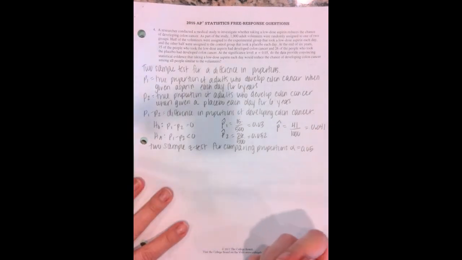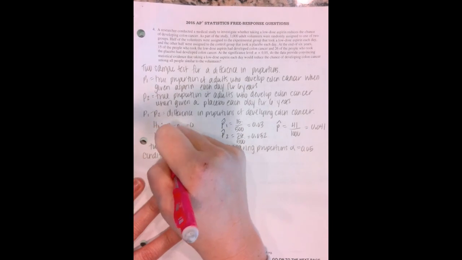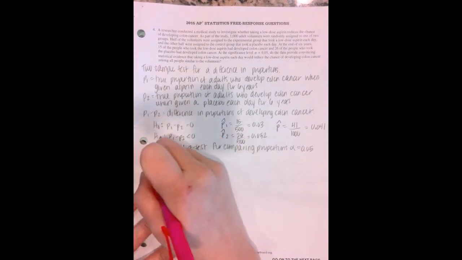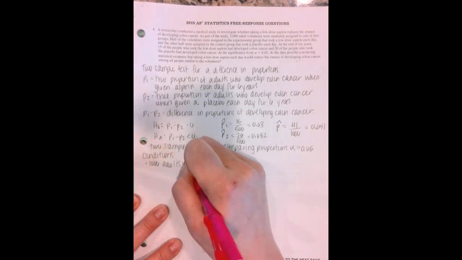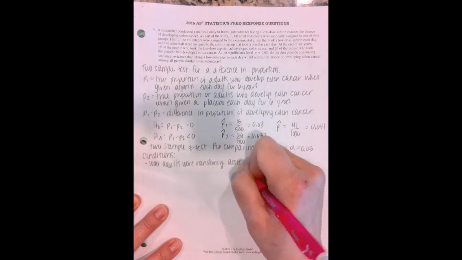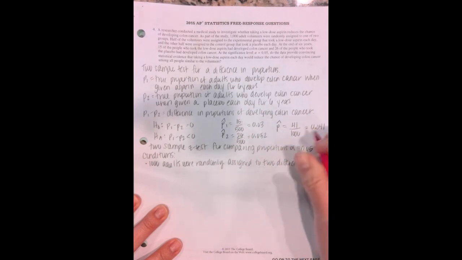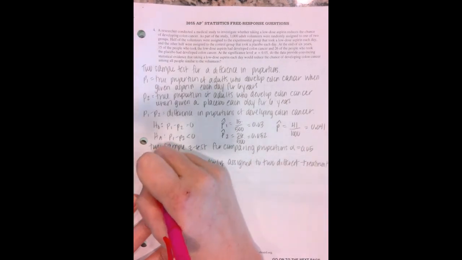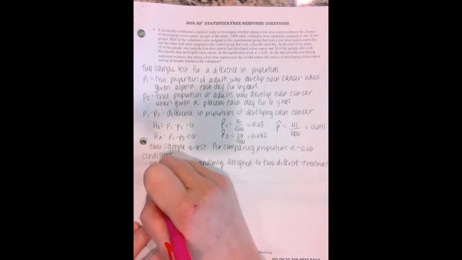We do need to check conditions. Every time you either do a test or a confidence interval, you have to check your conditions. So the first one, 1,000 adults were randomly assigned to two different treatment groups. 1,000 adult volunteers is less than all adults.